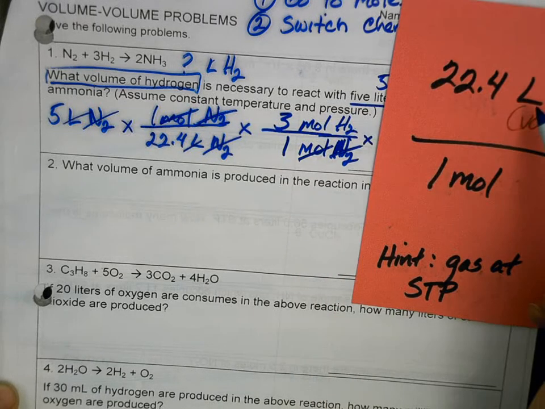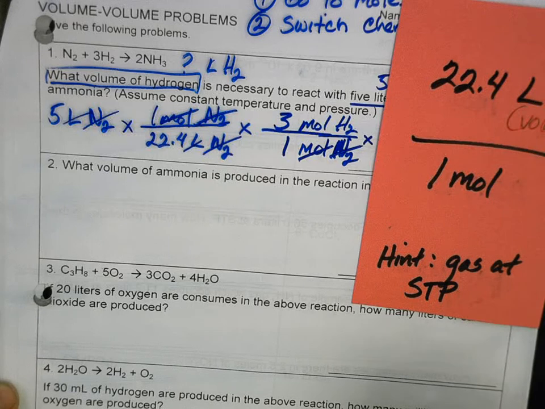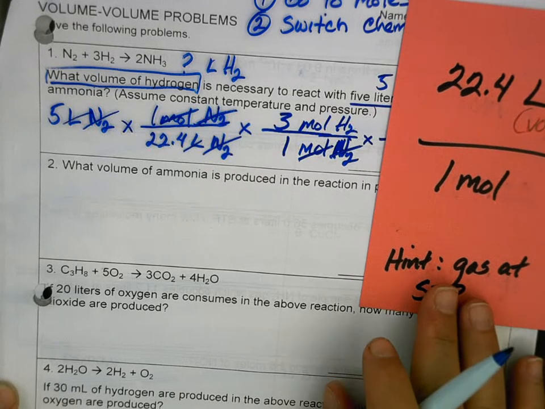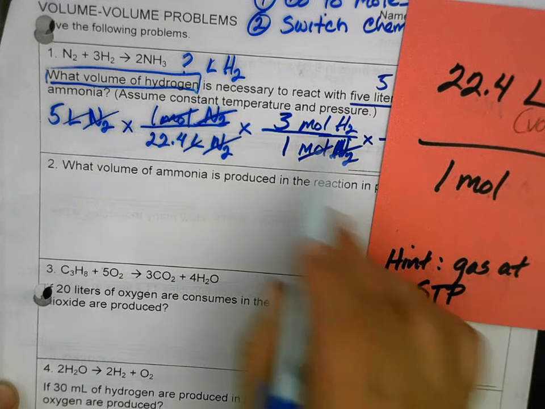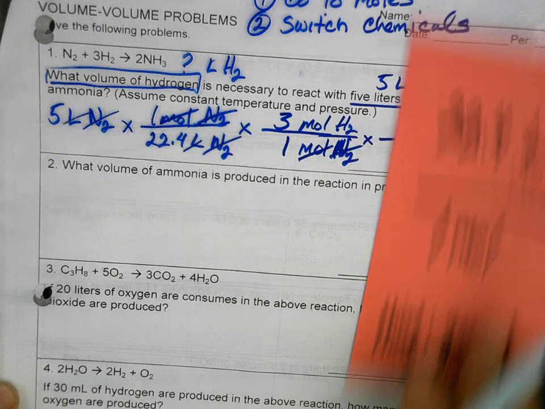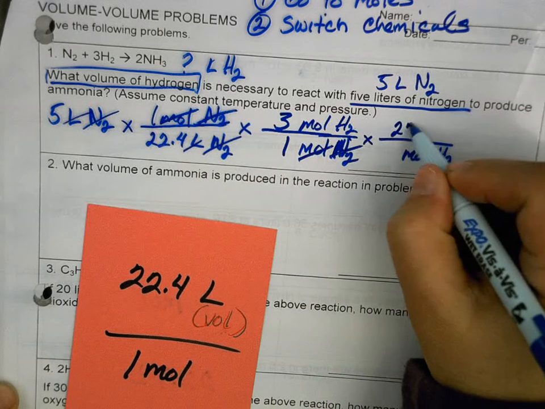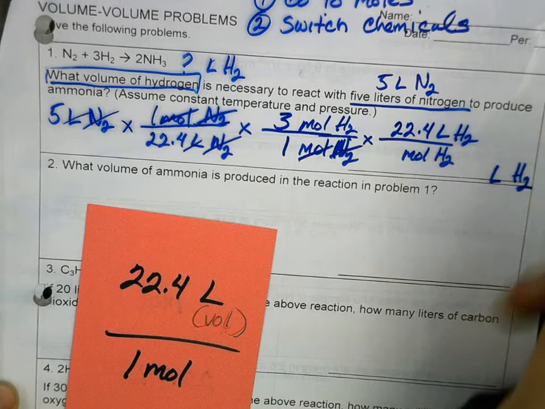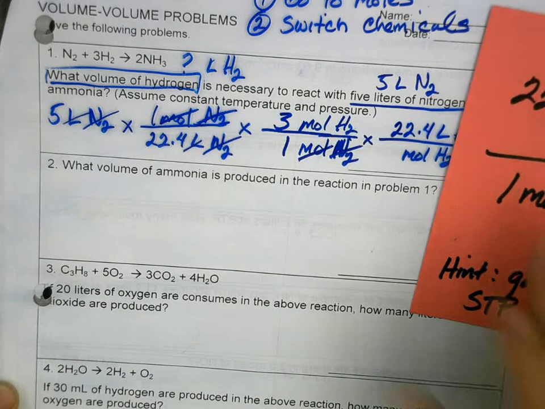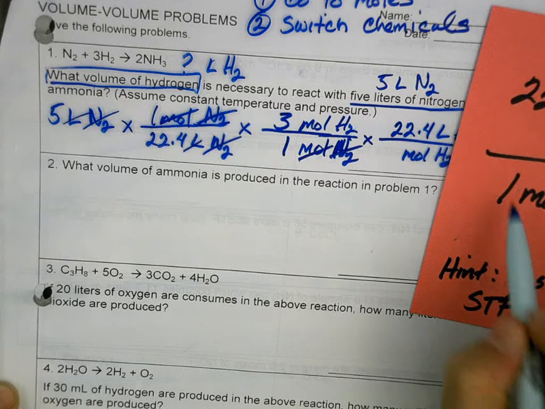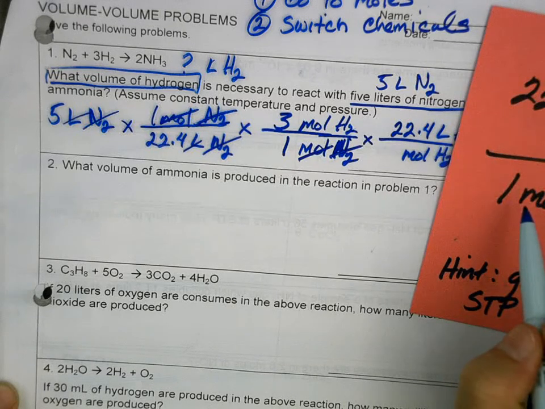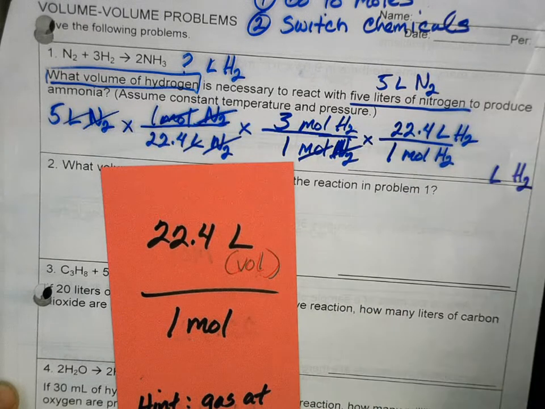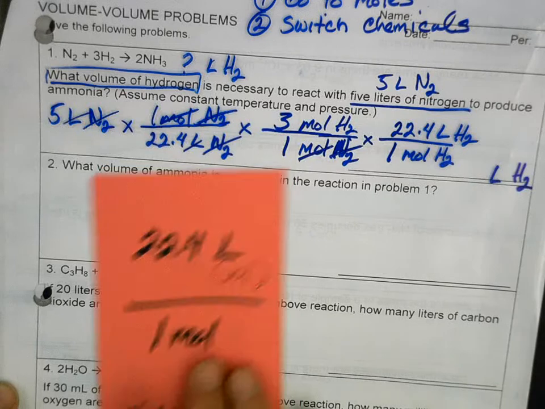Because I need to get back to liters. So the pink card's going to let me get back to the liters. Okay, so I want moles on the bottom so that I can cross cancel, and then liter on the top. And it says to put the number 22.4 liters. Again, the chemical is H2, and that actually gave me a number because they all do except the green card. They all have 1. So 1 mole of H2.